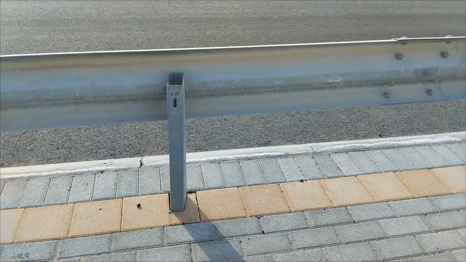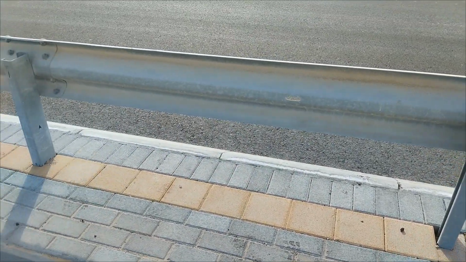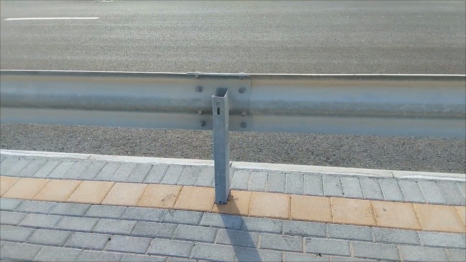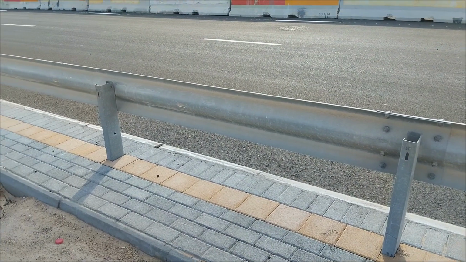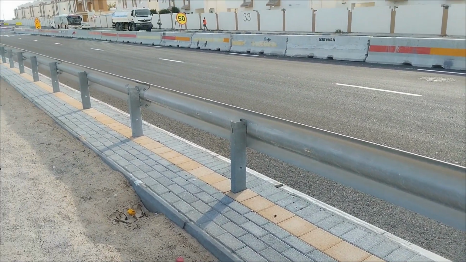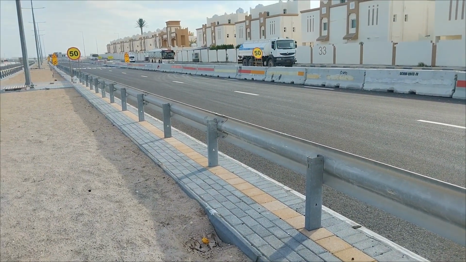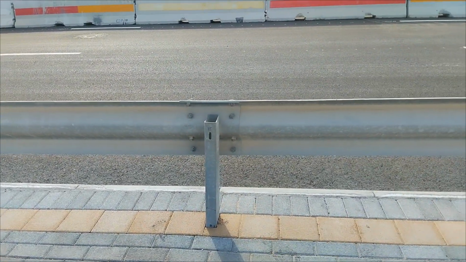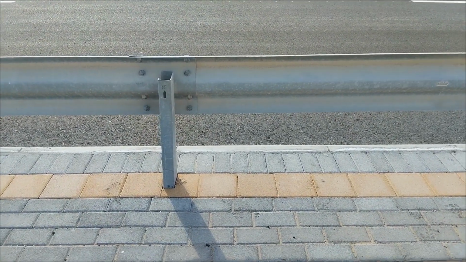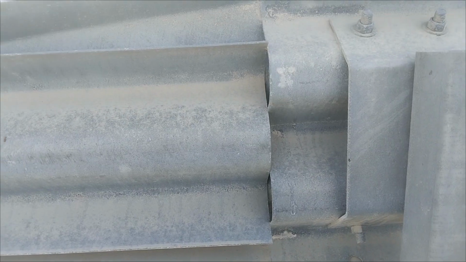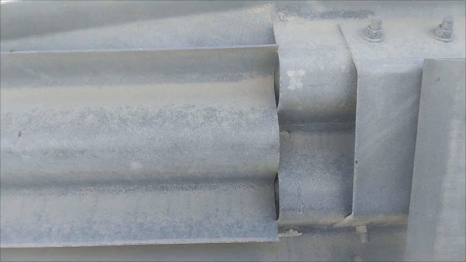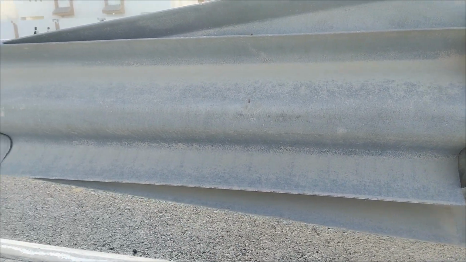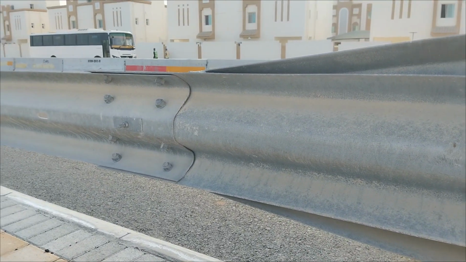The vertical post horizontal distance should be 2 meters or as per the approved shop drawing. As you can see here, every 2 meters one vertical post is installed. This is the inside fixing detail, and this is the W section. The longitudinal portion of the guardrail is called the W beam section. The length of this part is 4 meters.